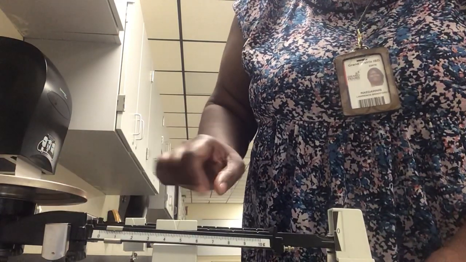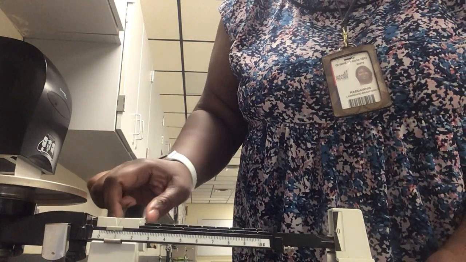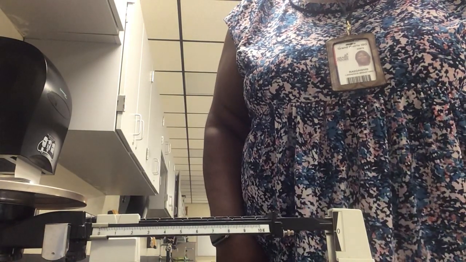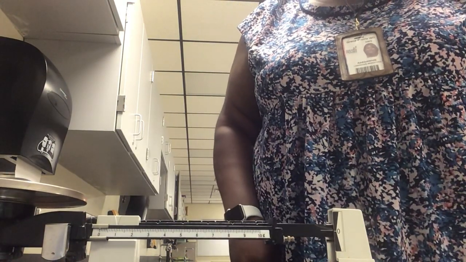So if you've never used a graduated cylinder before, the first thing we do is we are going to zero out the scale. So if you've never done that, zeroing out the scale is simply moving the weights all the way closer to the plate until it zeroes out. All right, once it gets on zero, we can actually start using it.